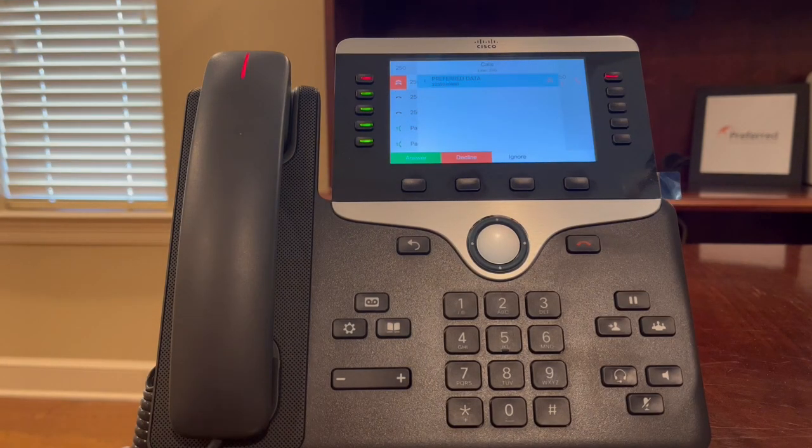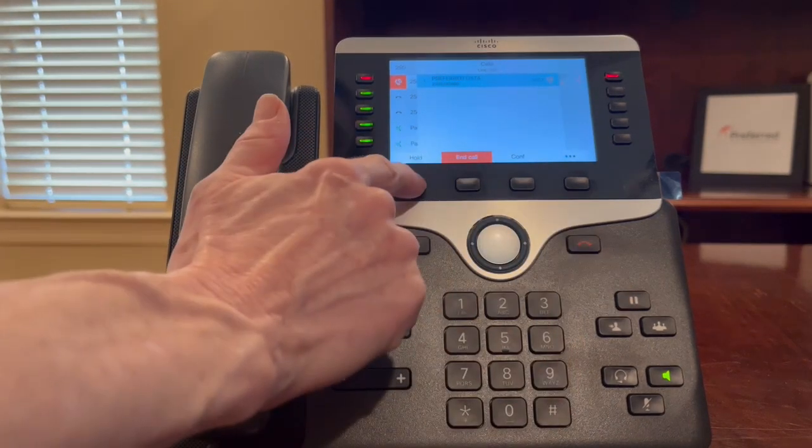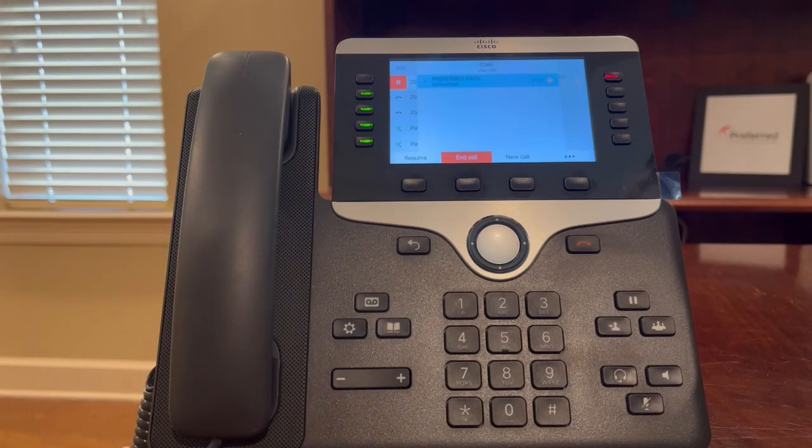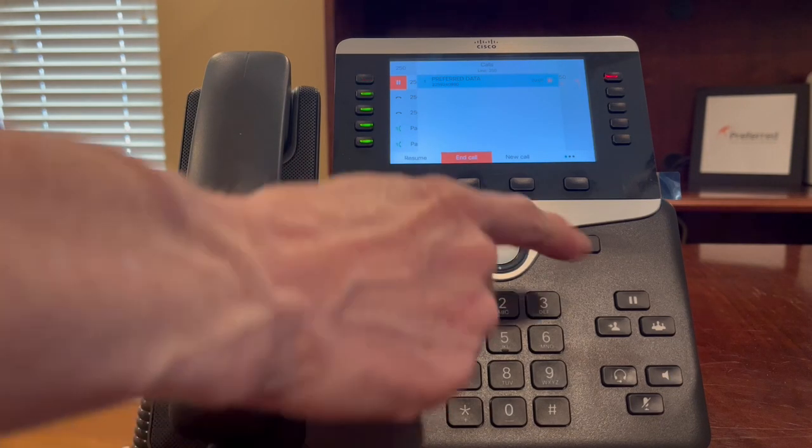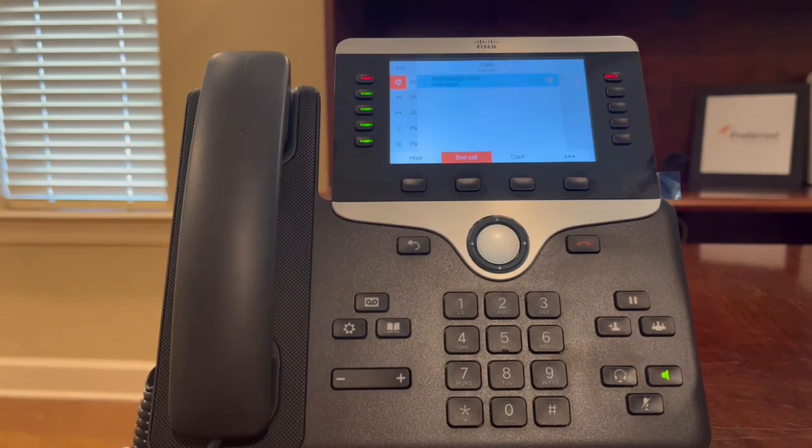Placing a call on hold. When you're on a call, you can press the hold button here or here to place a call on hold. And then to return to that call, again, you can press that same button to resume. Held calls can only be retrieved at the phone that they were placed on hold. We'll talk about some other options for sending calls to other phones in a later section. When your caller is on hold, they will hear on hold music or some indication that they're in a held status.